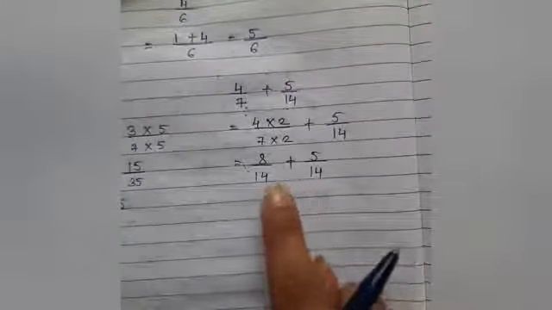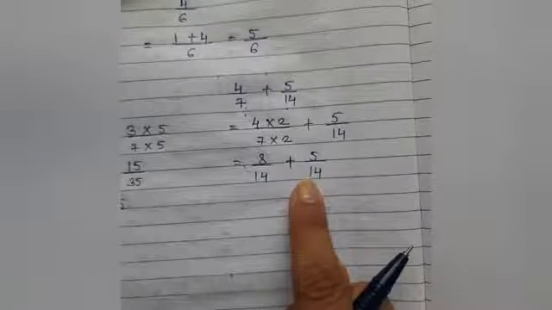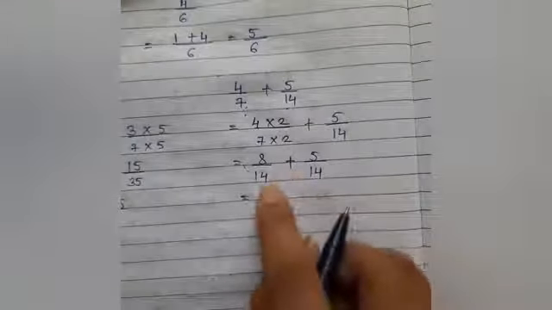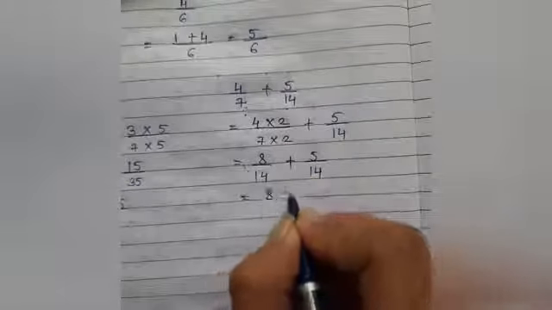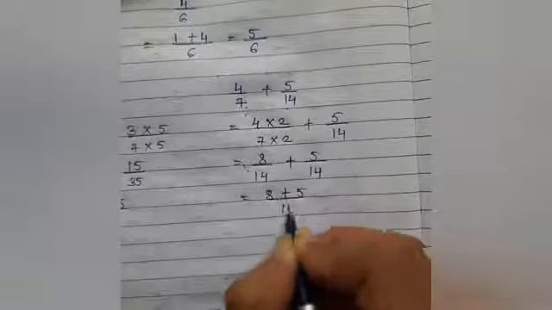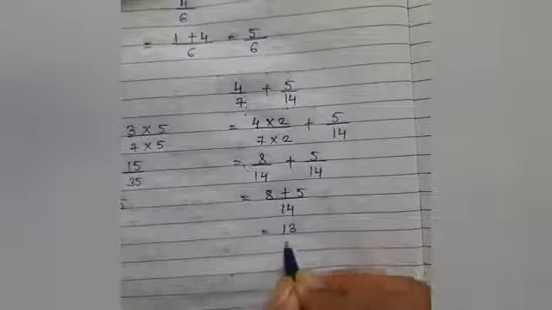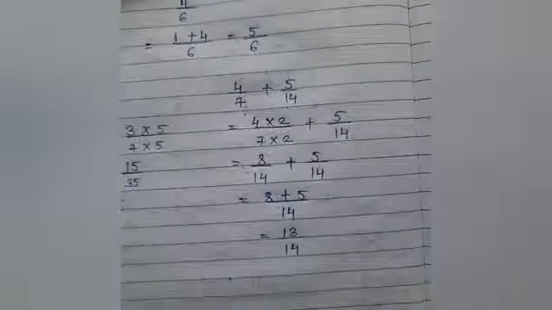Here we got our denominators equal. So for our next step, keeping the denominator the same, we are going to add 8 plus 5 upon 14. So the answer for this equation will be 13 upon 14. This is how the unlike fractions are added.